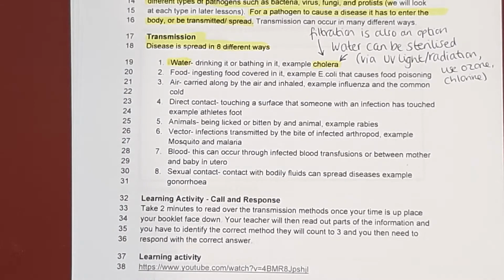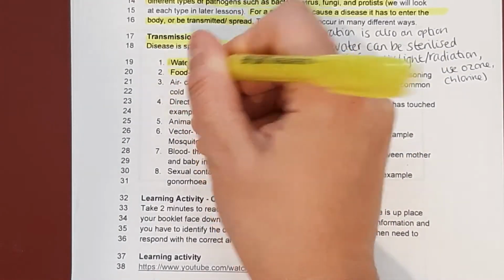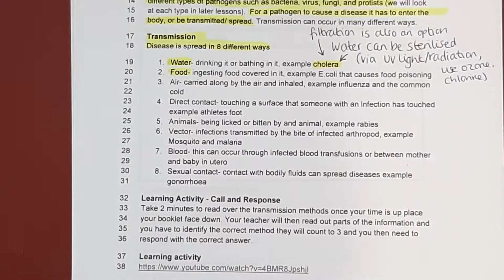So a second method of transmission is food. If you've ever had or thought you've had food poisoning, that would be an example of this transmission.